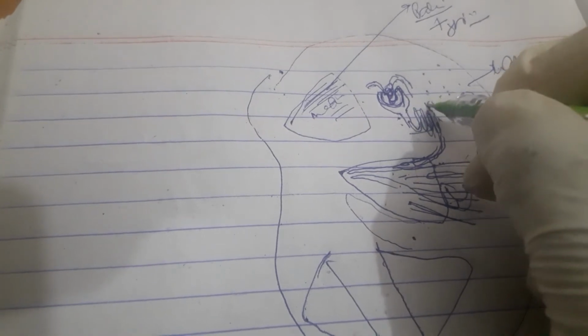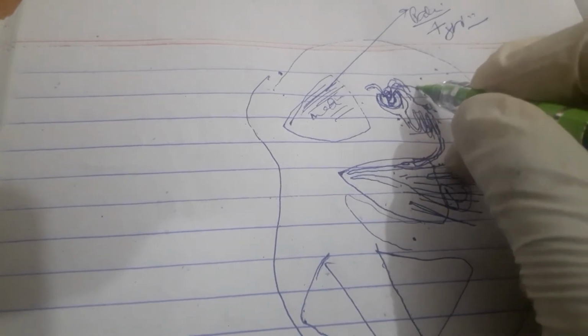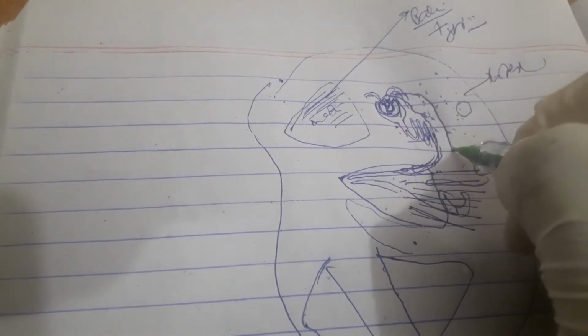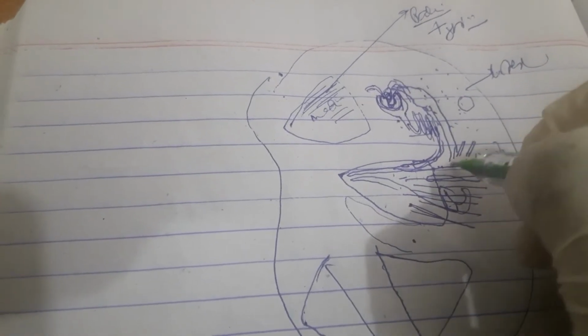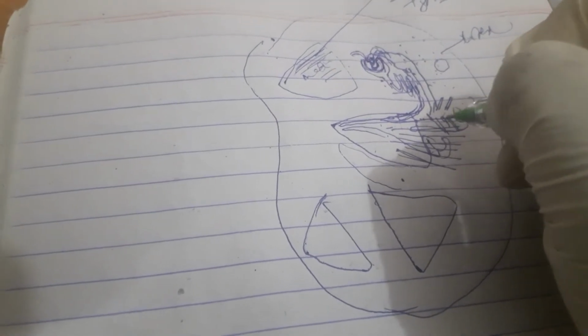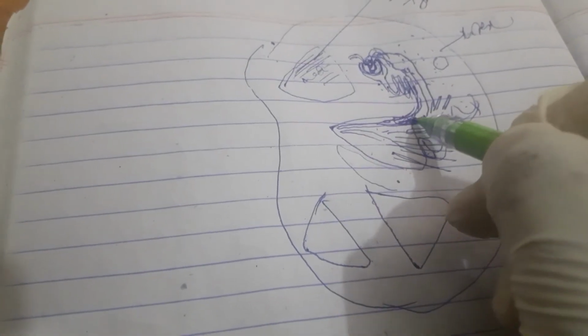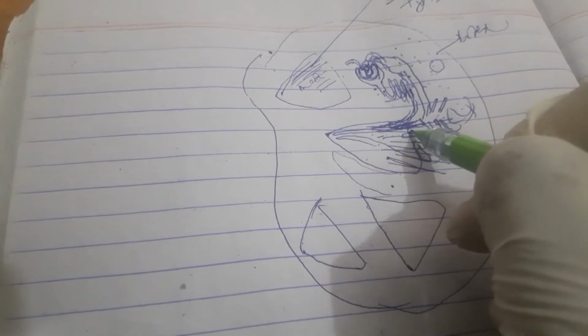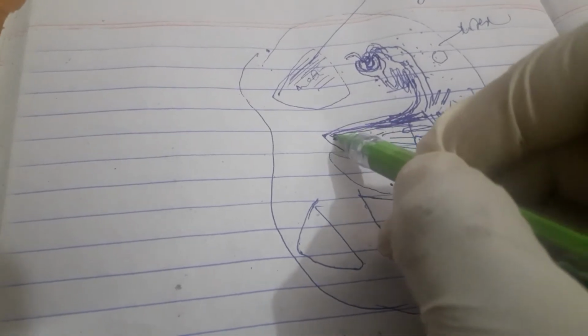Okay, so after the loop of Henle, it forms the distal convoluted tubule which goes up near the glomerulus, distal convoluted tubule, then collecting tubule. Now all the collecting tubules, there are about 1 million, more than 1 million. They are opening here in a common duct that is known as collecting duct or papillary duct or duct of Bellini. Okay, so there are many papillary ducts.